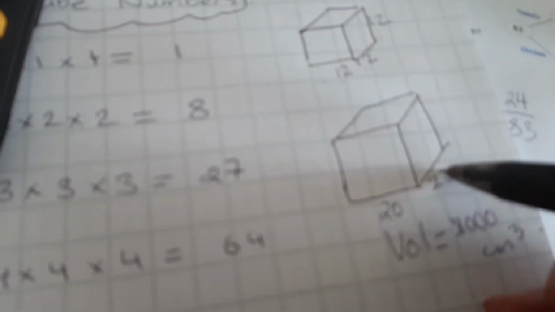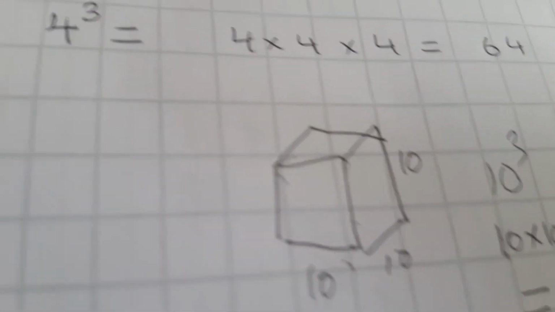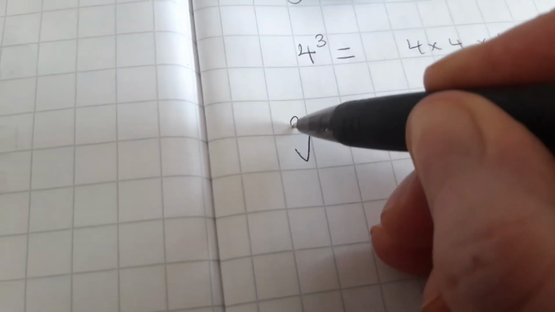So each side of this cube is 20. Okay, this rule is only used for cubes, and you know it's a cube because all the sides are the same length. And that cube root button is like a square root button, but it has a 3 in front of it.